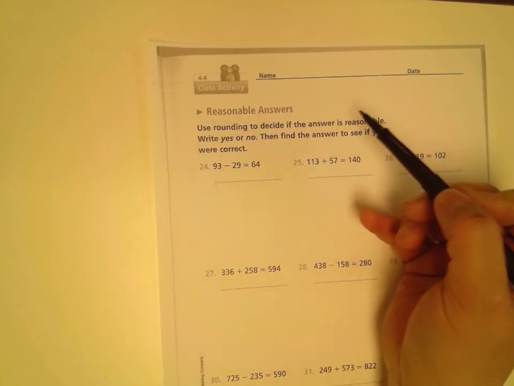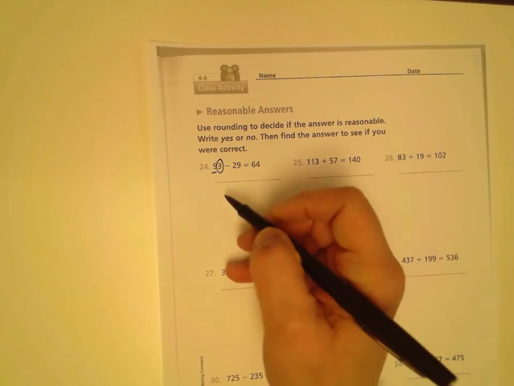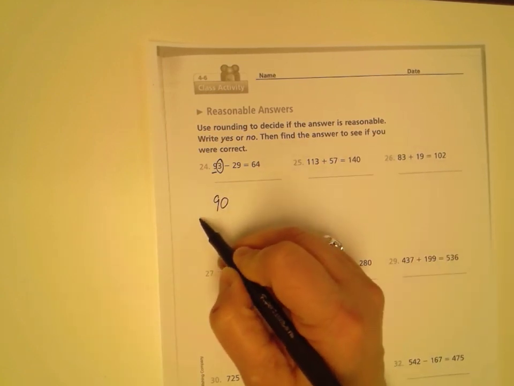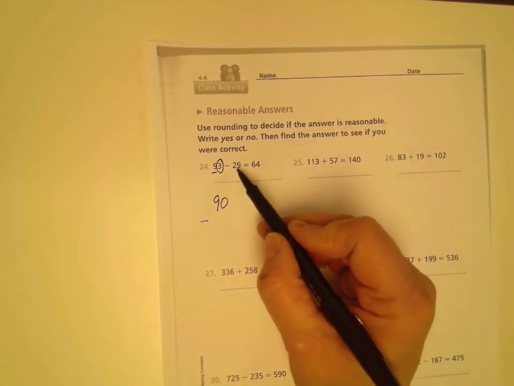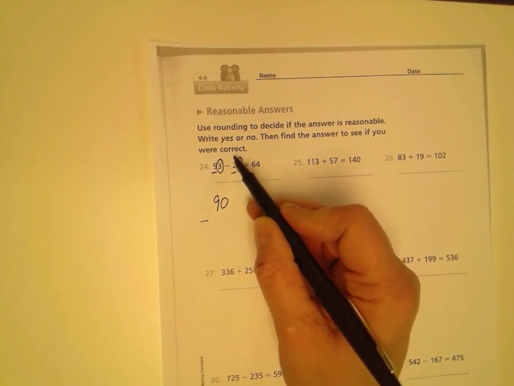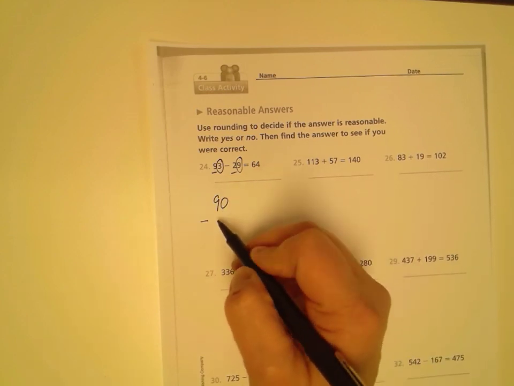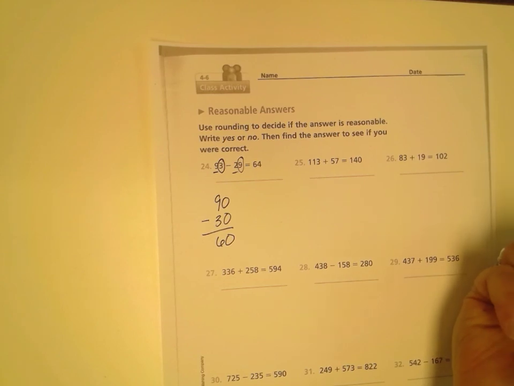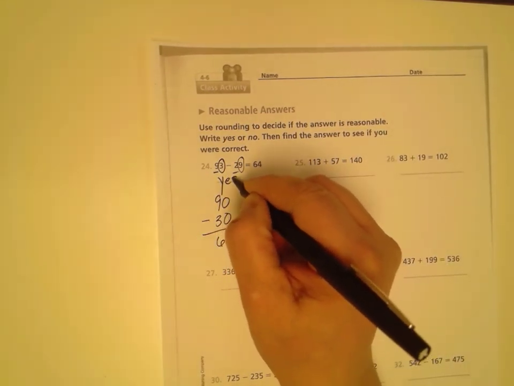So first we're rounding to the nearest 10. I'm circling and underlining, so that gives me 90. And then I'm subtracting, and I'm going to do it vertically instead of horizontally because that's how I would normally do it, minus 29. I'm going to underline the 2. I know I need to round up, because 9 is 5 or above. So that's 30. That's going to give me 60 as my subtraction there. And is 60 close to 64? Yes, it is a reasonable answer.